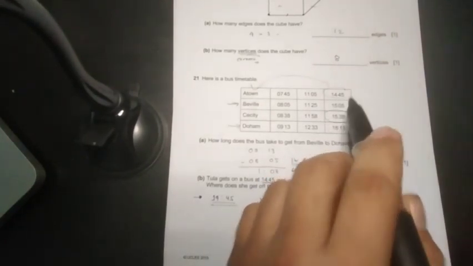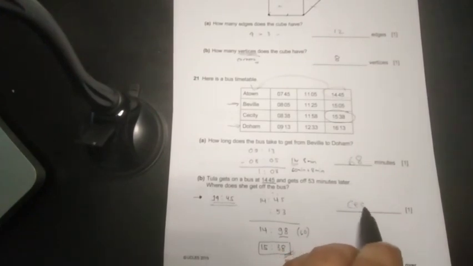Now, what you need to do next is to see on which town shows us this time 15:38. Okay, where could that be? Alright, it's here. So that means, where does she get off the bus? She got off the bus at the city.